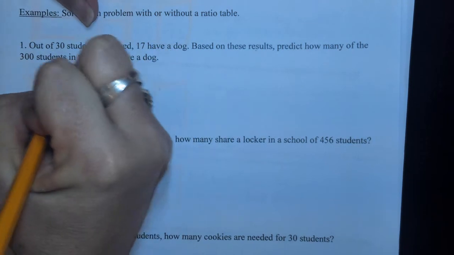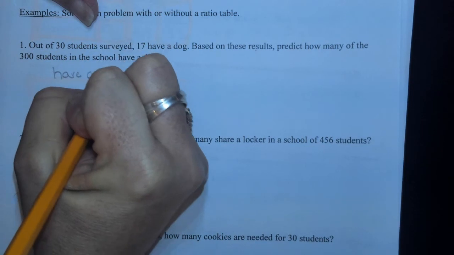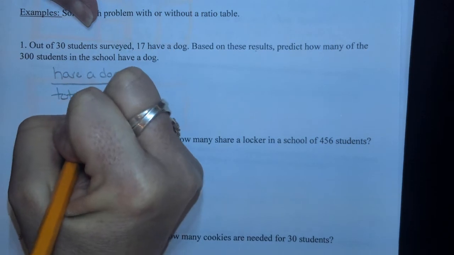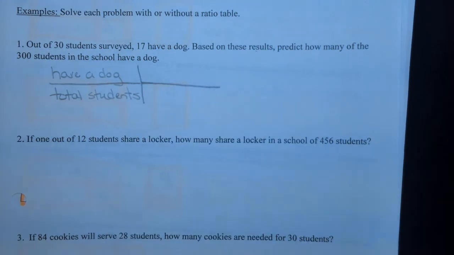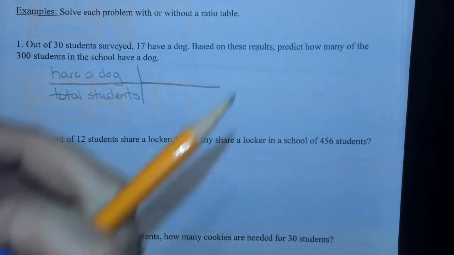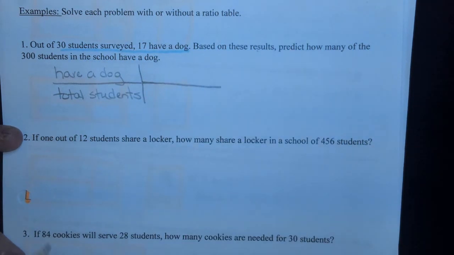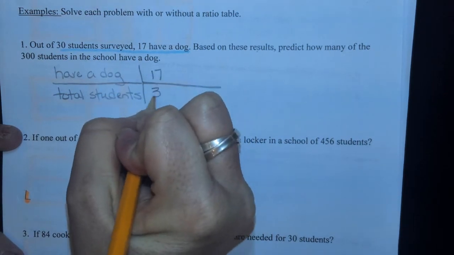Okay? So, the way I've been doing it, I just put like have a dog, total students. Now, I kind of use a makeshift box thing. You don't have to, meaning I just don't draw the box. I draw the little squares, but not the box. Okay, step 1 is, I don't know why y'all aren't thinking. Get with me, people. Okay, so out of 30 students surveyed, 17 have a dog. So 17 needs to be on the top, 30 needs to be on the bottom.